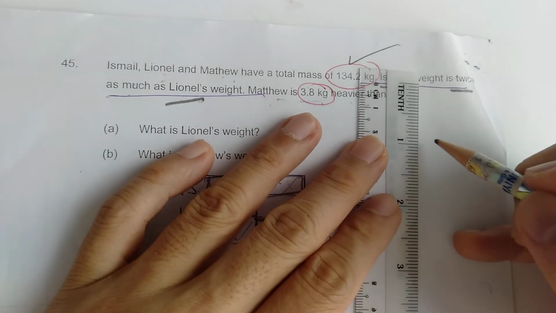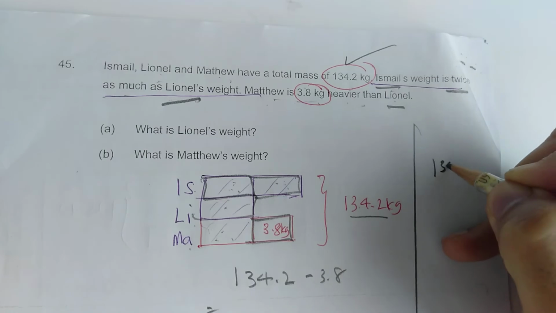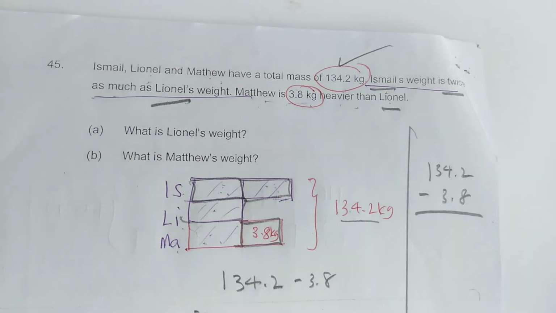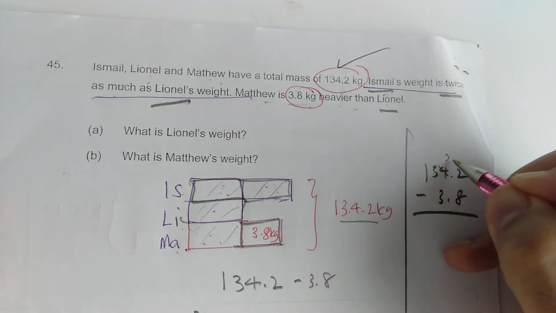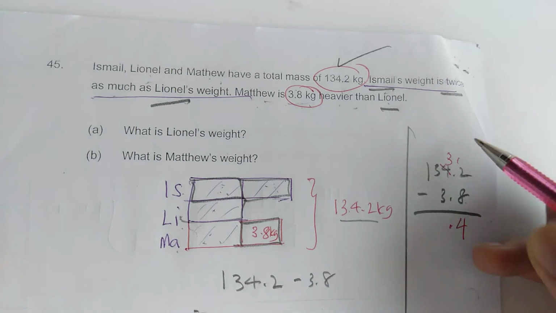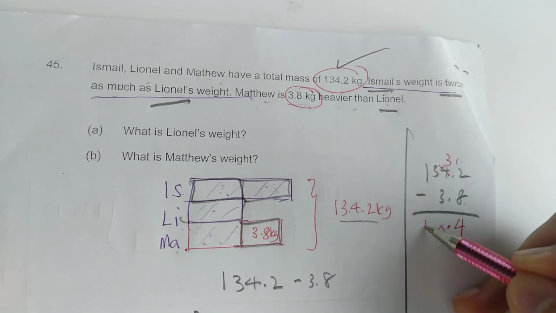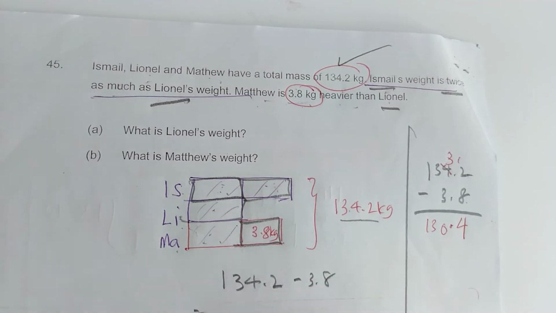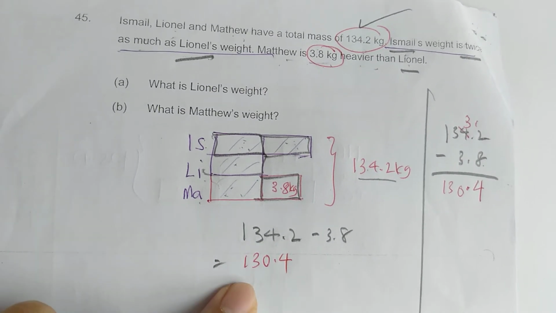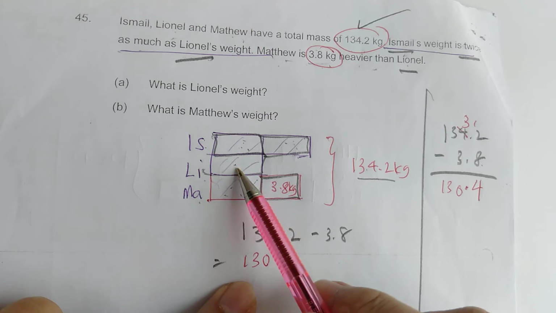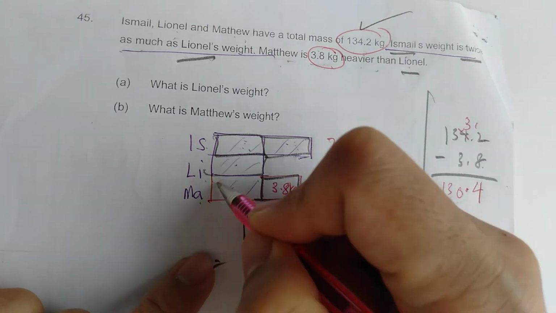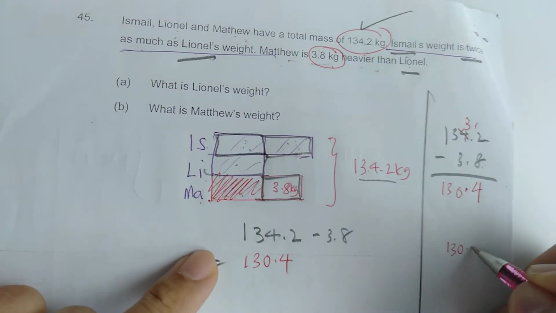Rough working at the side. 134.2 minus 3.8. I'll have my borrow. 12 minus 8 is 4 decimal. 3 minus 3 is 0. 13 minus nothing is 13. So I have 130.4. And this is equivalent to how many parts? 1, 2, 3, 4. Let's find out what is the value of one of these parts here, okay?